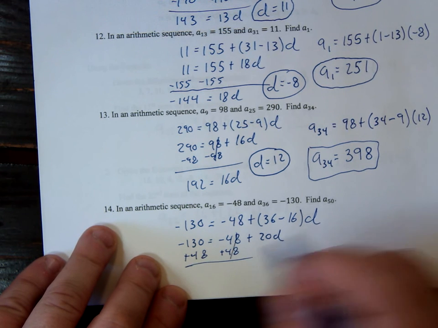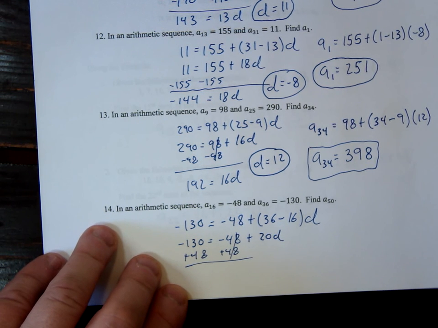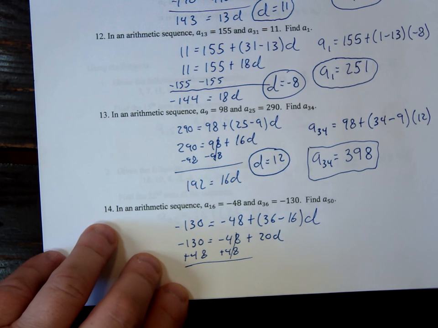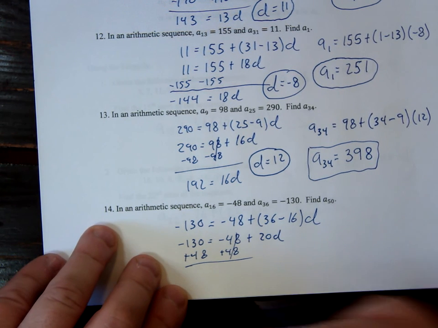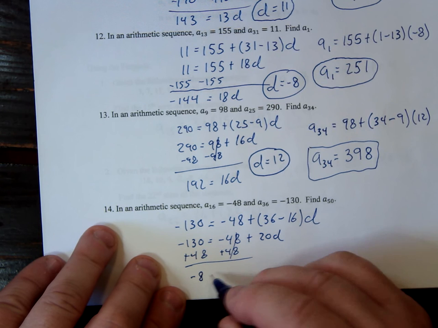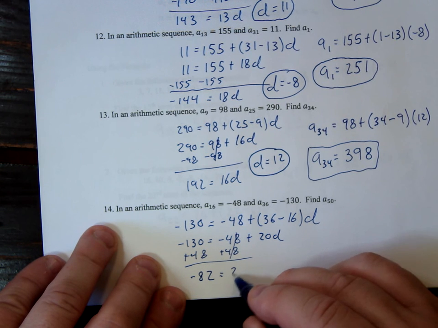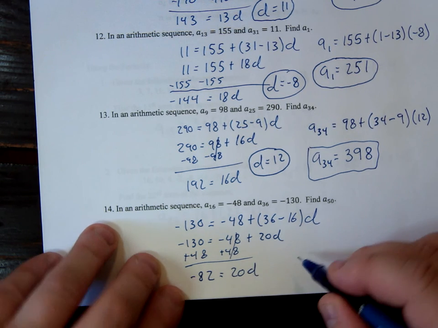Negative 130 plus 48 is negative 82 equals 20D, divided by 20.